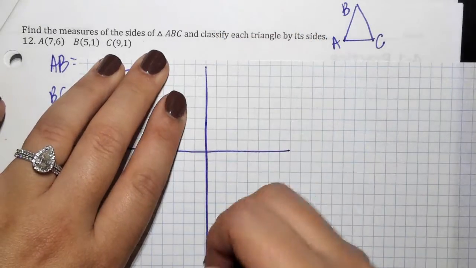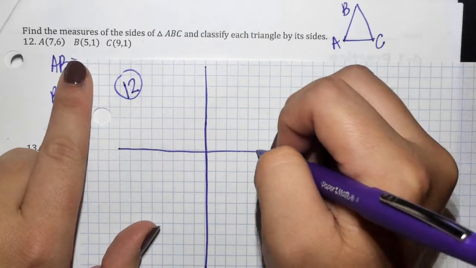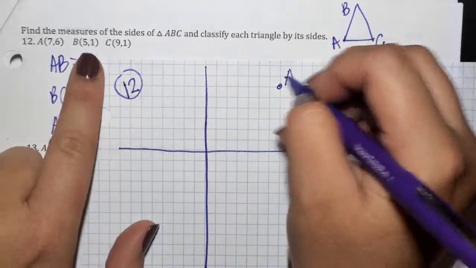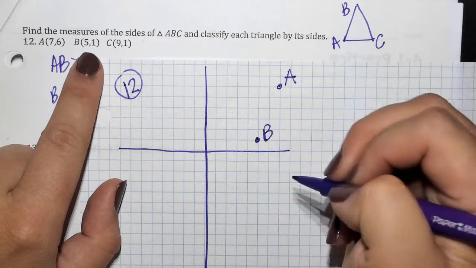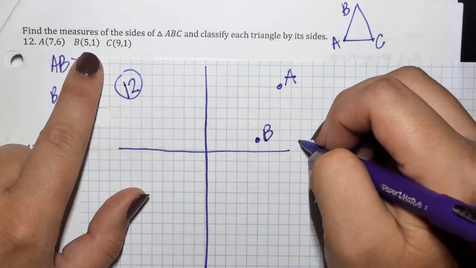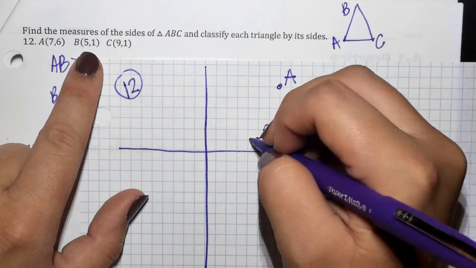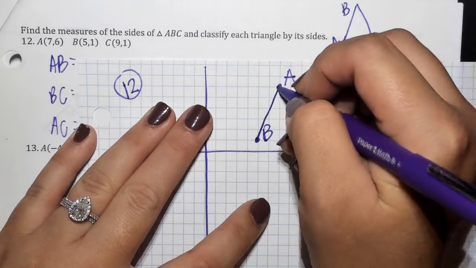But distance works every time. So I have A, which is 7, 6. 1, 2, 3, 4, 5, 6, 7. 1, 2, 3, 4, 5, 6. So here's A. Then we have 3, 5, 1, which is B. And then we have C, which is 5, 6, 7, 8, 9. 1, 2, 3, 4, 5, 6, 7, 8, 9. Okay, so this is C. So here's the triangle.